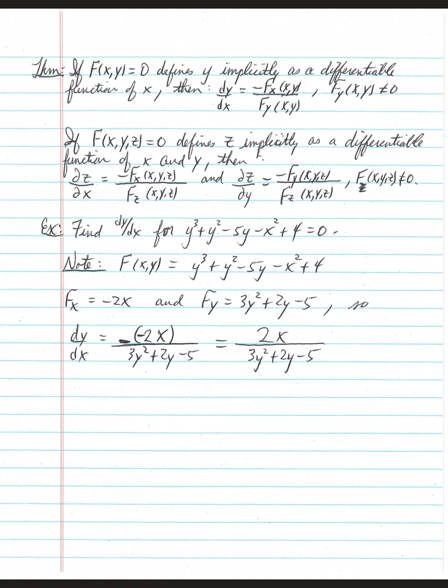If you upgrade to a three variable function, f of x, y, and z, again, make sure everything's on one side and it's equal to 0. If that function defines z implicitly as a differentiable function of x and y, then the partial derivative of z with respect to x is going to be negative partial derivative with respect to x over partial derivative with respect to z.